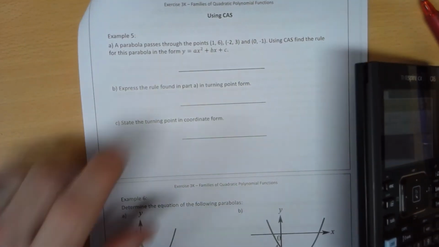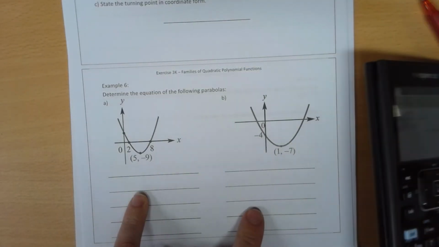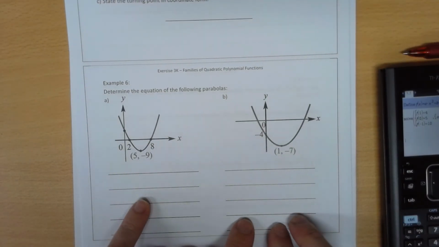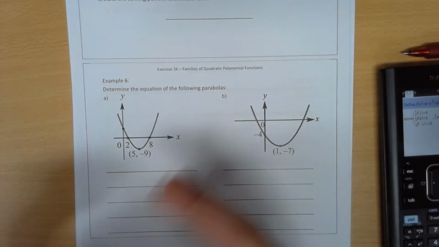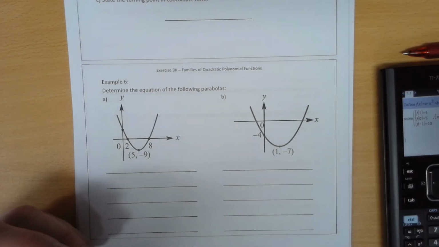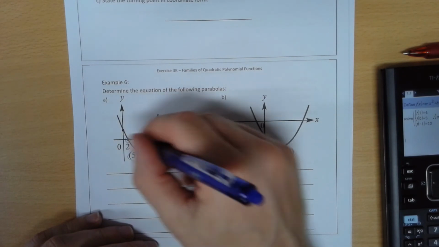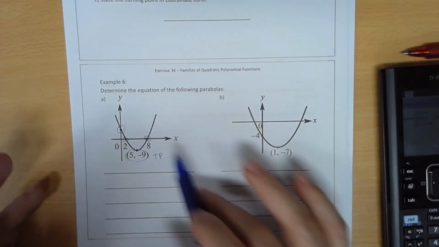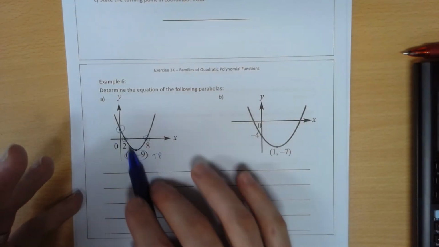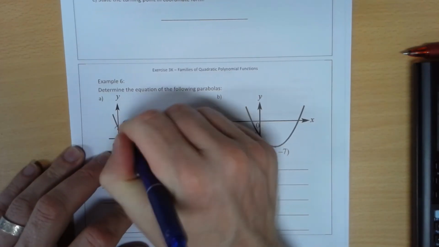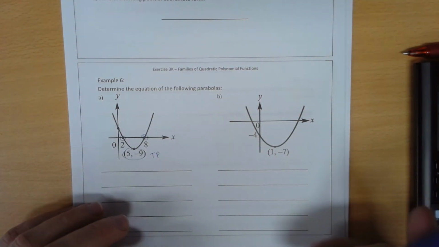There's some questions for you to do using your CAS. Now these two questions down here, they aren't to do with CAS. Don't use CAS for these two, but it's more looking at them graphically and realizing it's not telling you in words what information it's giving you, but recognizing in this case that it's giving us the turning point, and it's giving us an intercept. Using that, which form of the equation is best to use? Actually it hasn't given us the y-intercept, but it's given us two other points and the turning point. Which one are you going to use to try and solve that?